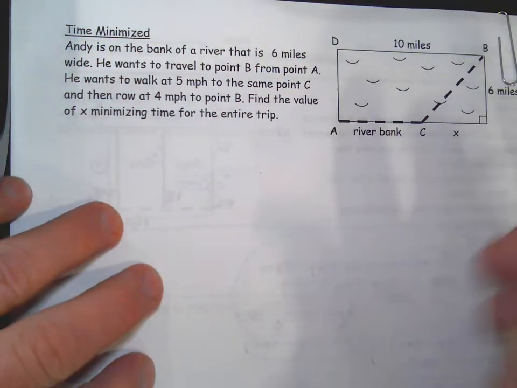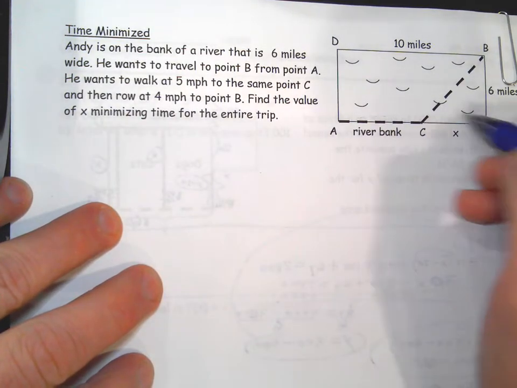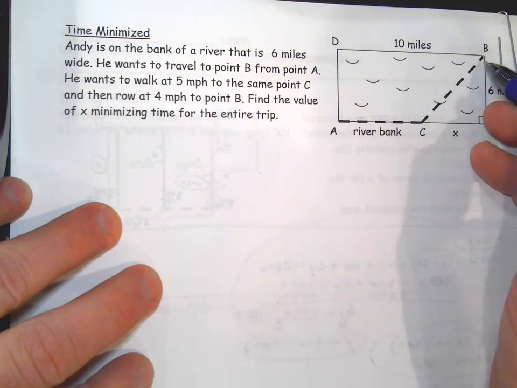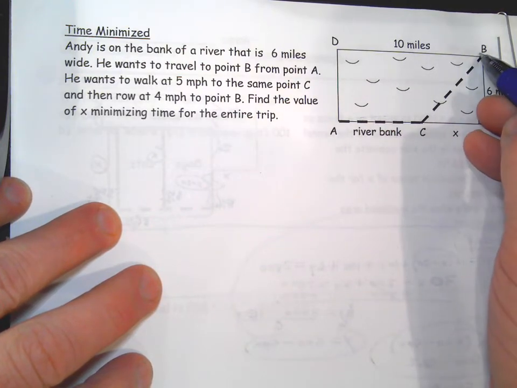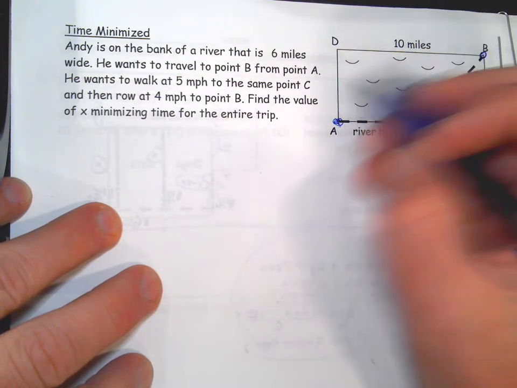But he's on the riverbank that is 6 miles wide. It's 6 miles wide. Riverbank. He's in the river. The river is 6 miles wide, actually. He wants to travel from point A to point B. He wants to get from here to here. So here's Andy.